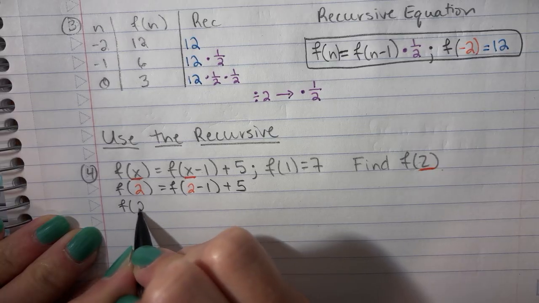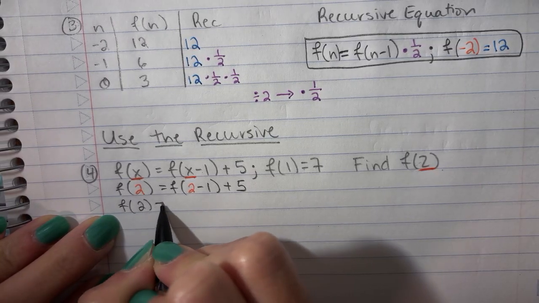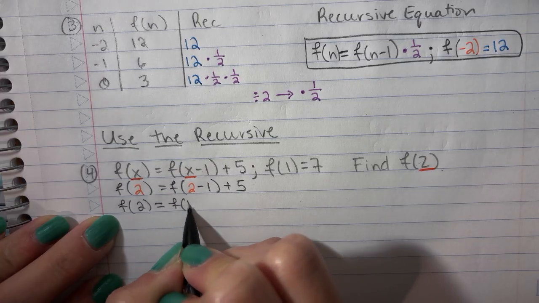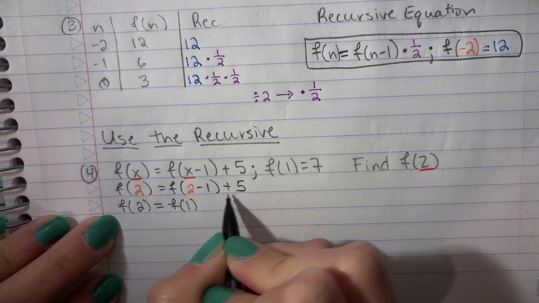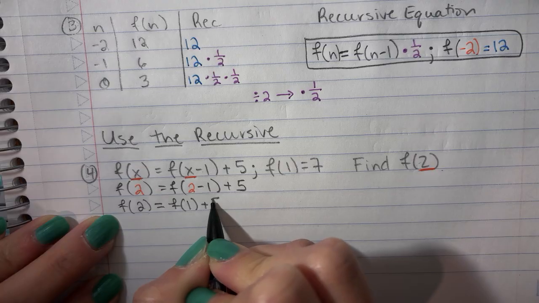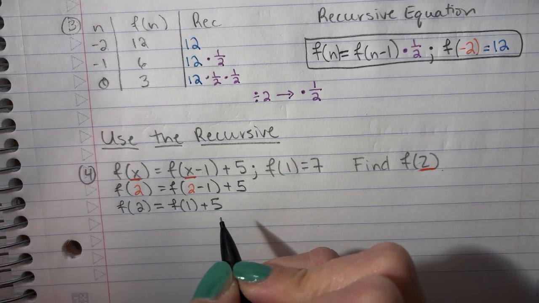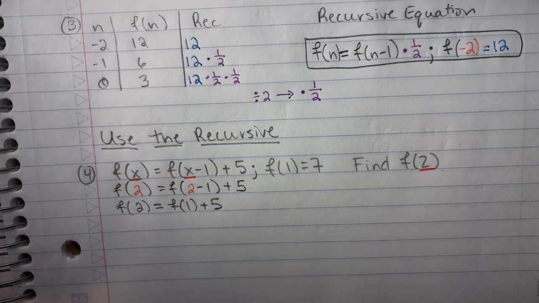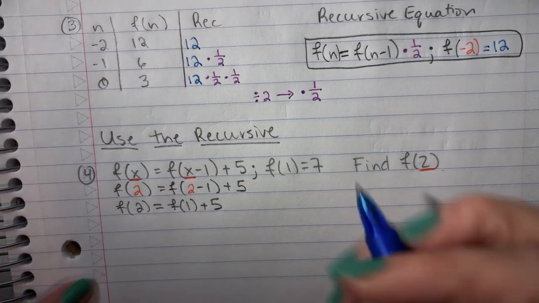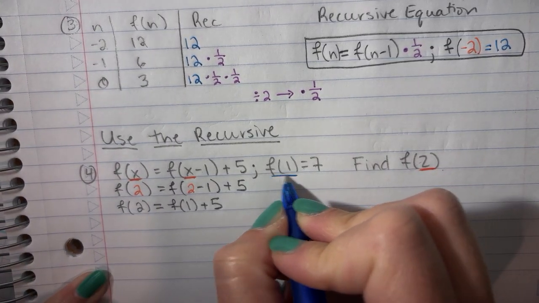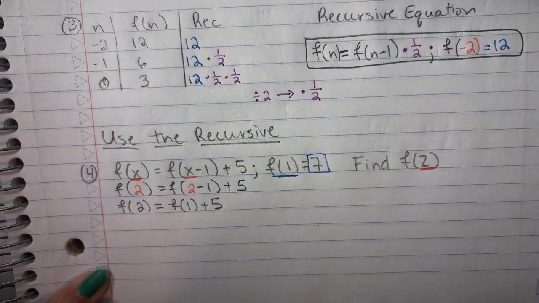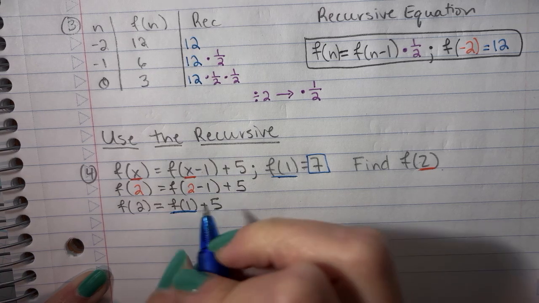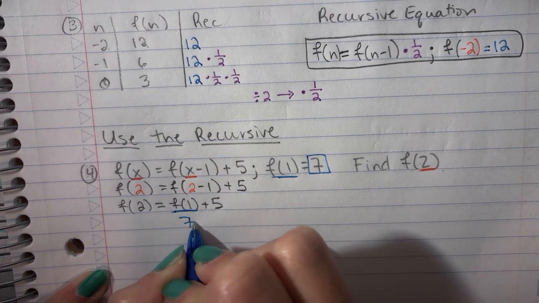So we have f of 2 equals. We can't really do anything with this. I do know 2 minus 1 though, which is 1. This plus 5 comes down because we didn't mess with that. I can't add 5 to this f of 1. However, I do know that f of 1 equals this 7. So I can substitute this f of 1 with just a 7.